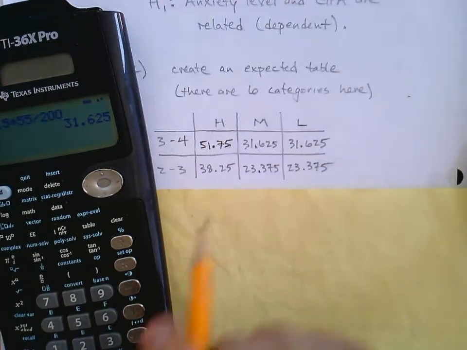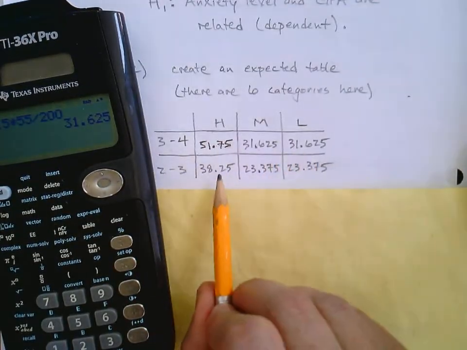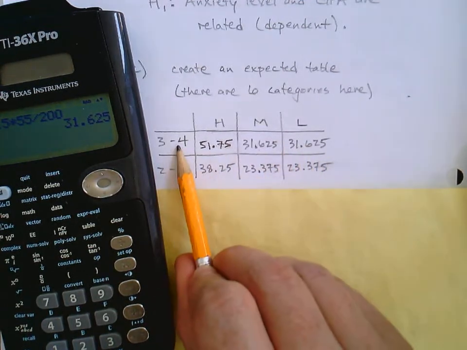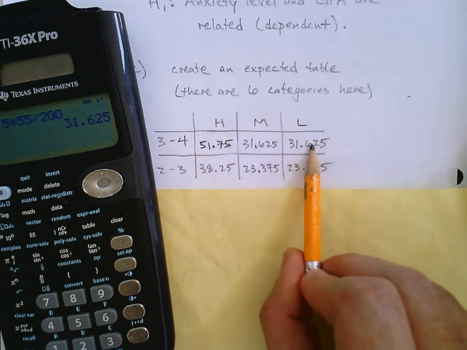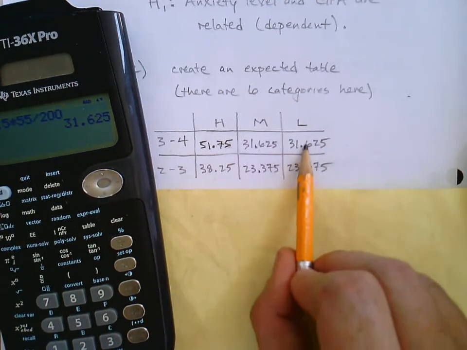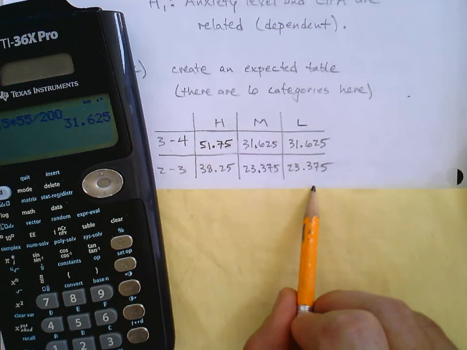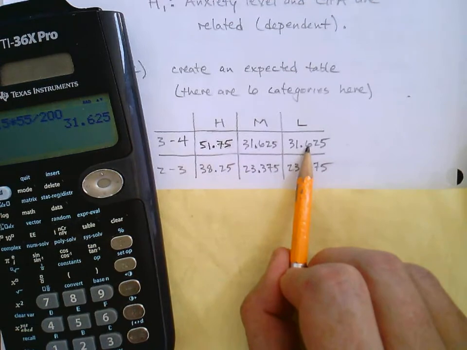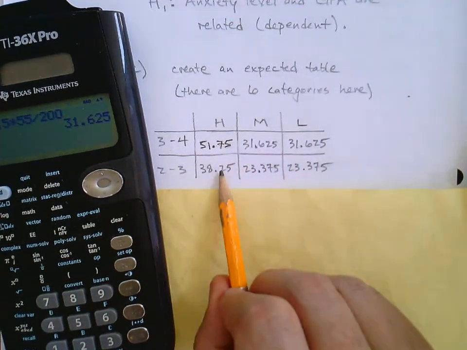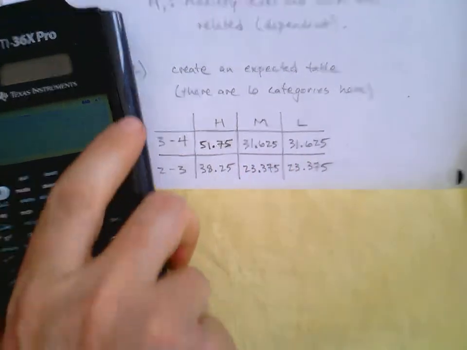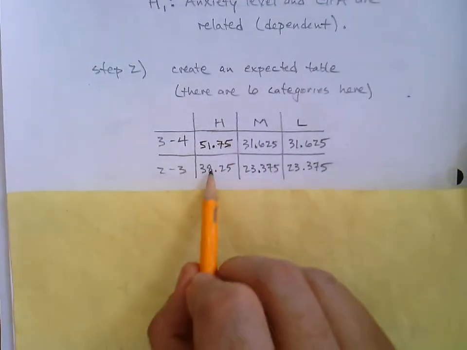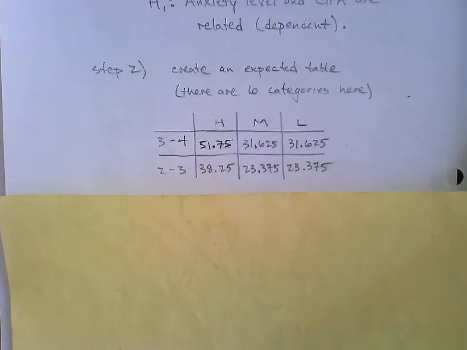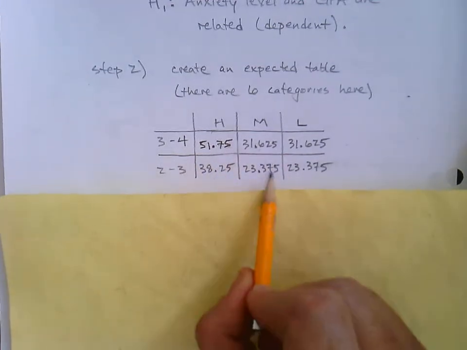Be sure, I recommend you go through each one of these and get the same numbers as me, right? So low anxiety and GPA between 3 and 4. The row total is 115, the column total is 55. 115 times 55 over 200. Turns out it's the same numbers we just had, so that number turns out to be the same. And then you can see the rest for the GPAs between 2 and 3. Again, row total times column total divided by the total of totals. And you'll fill in each of those 6.